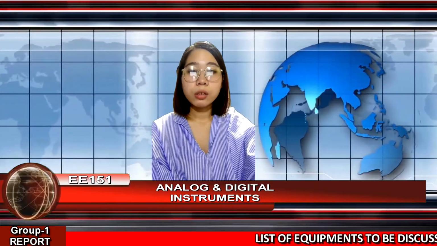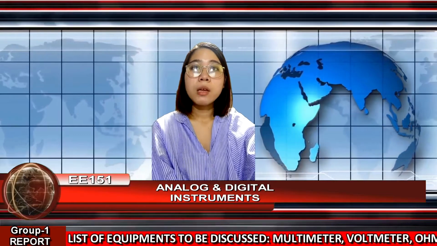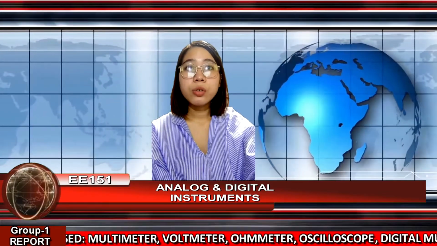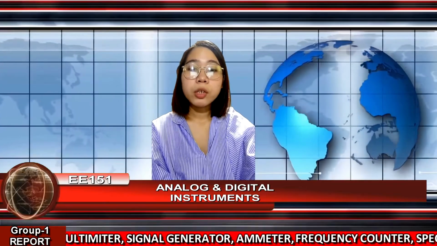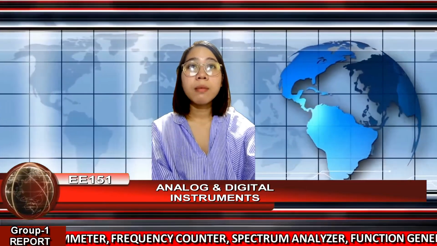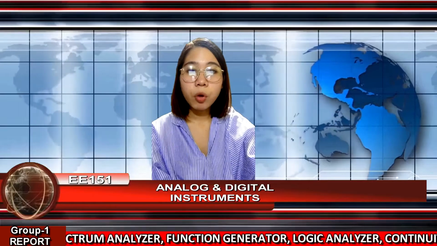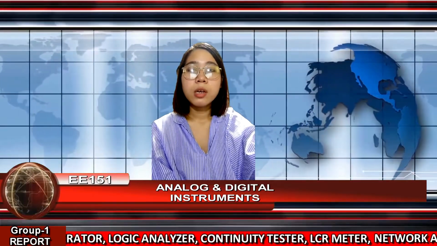We are Group 1, and we will be discussing the analog and digital measuring and testing instruments. Before we tackle the definition and uses of each measuring device, we will first explain what analog and digital instruments are. There are many other types of measuring instruments that measure various other things. Regardless of what you are measuring, the instrument you are using may have either a digital readout or an analog readout. So what are analog instruments?